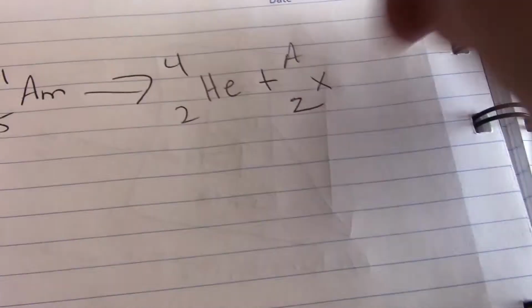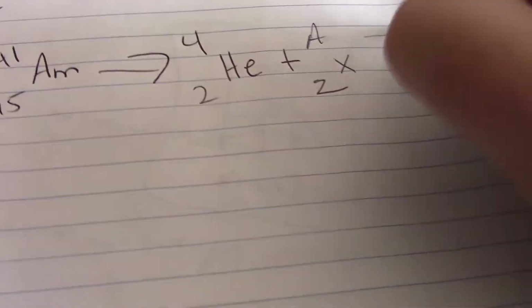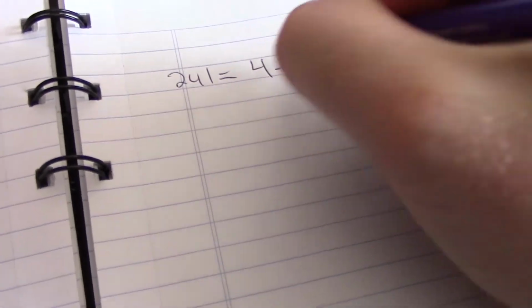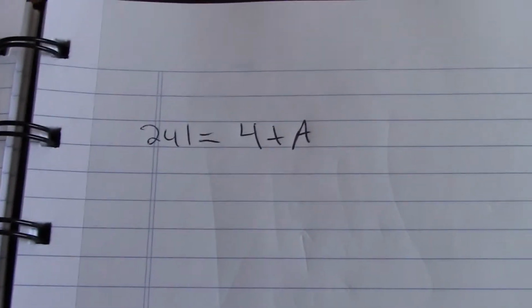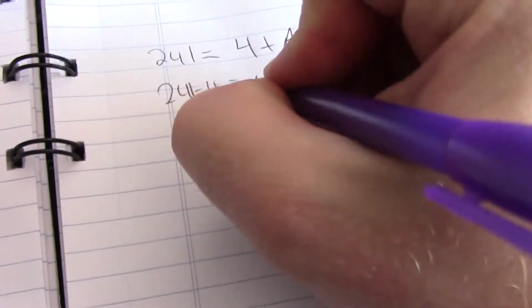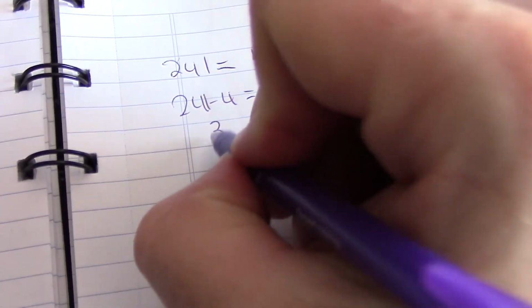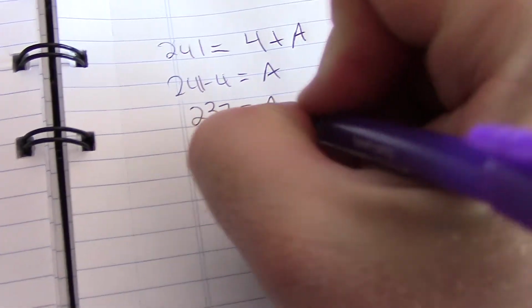So this is algebra. For the top, 241 equals 4 plus A. So 241 minus 4 equals A, so that will be 237. All right, so I know that this is 237.